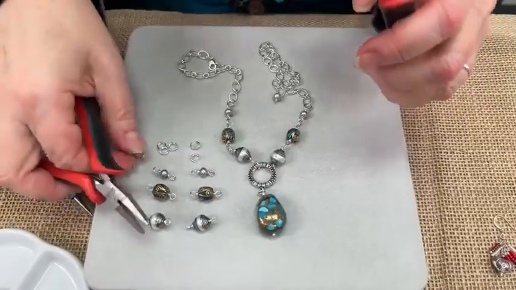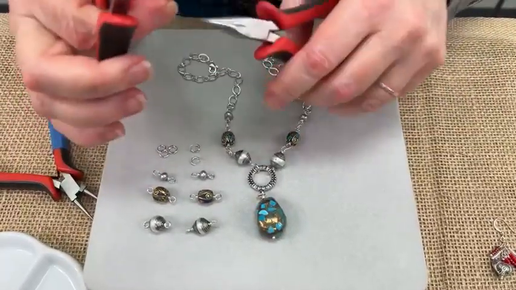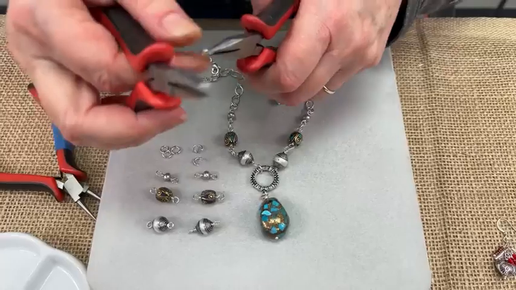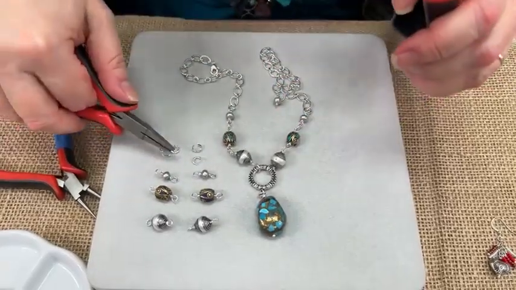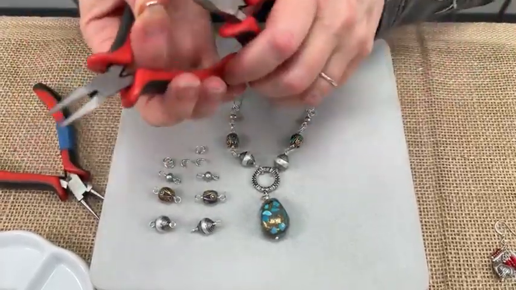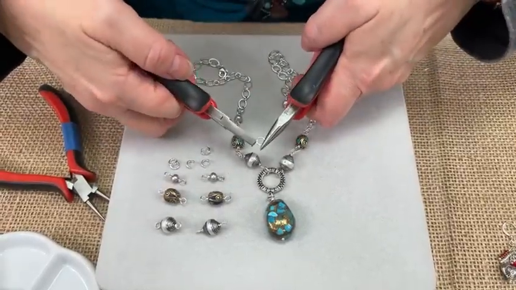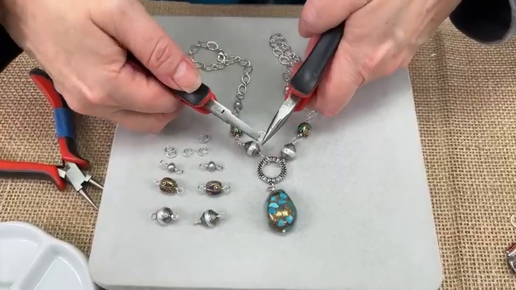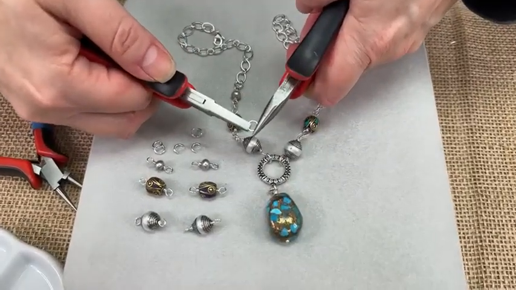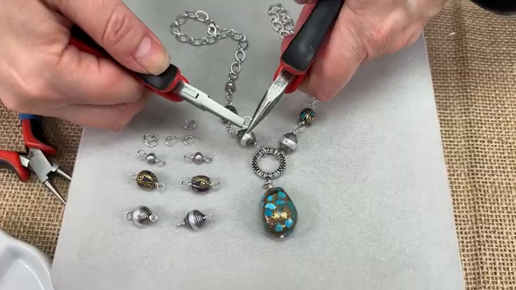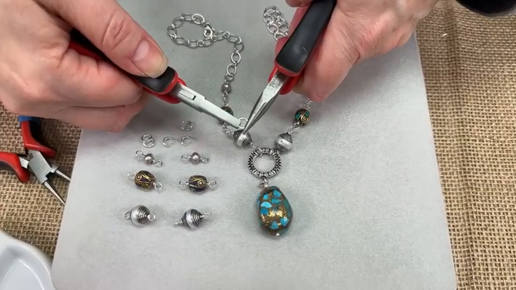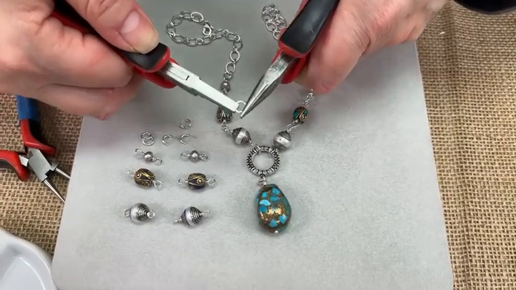So for now, there's 6 of them. And I'm using my chain nose pliers and my flat nose pliers. So as I open the jump rings, I'm just going to show you, this is the best way to hold your tools. So you're probably noticing that both tools are at a 90-degree angle to one another.